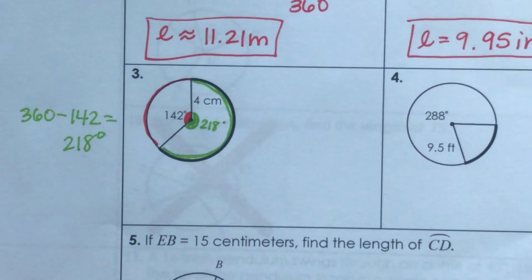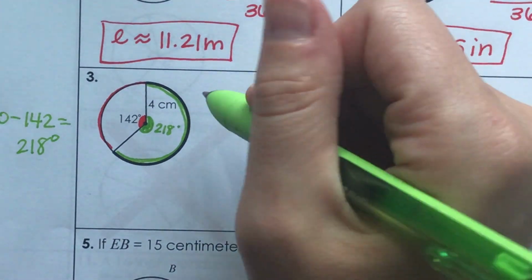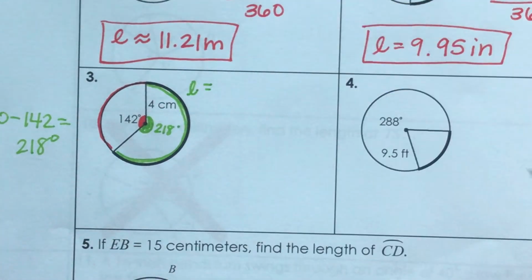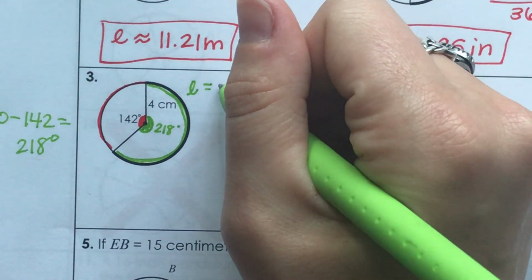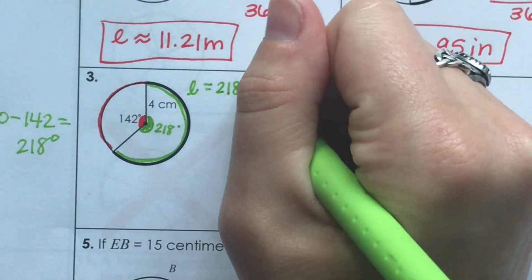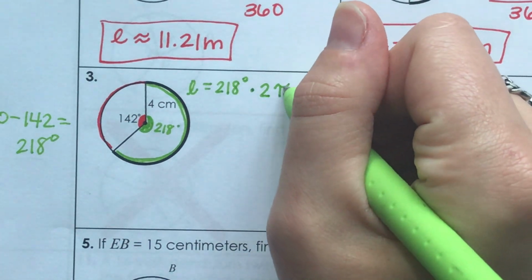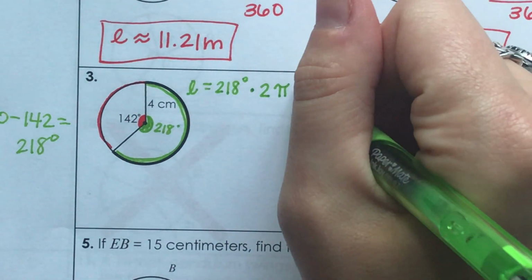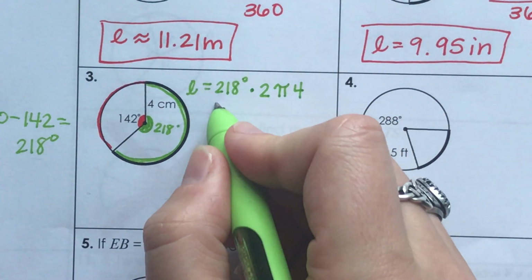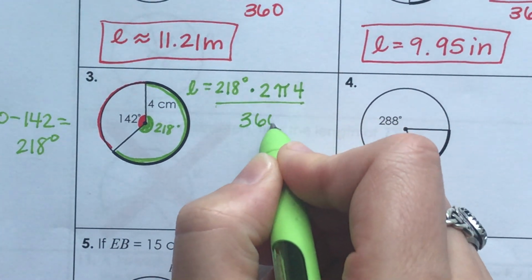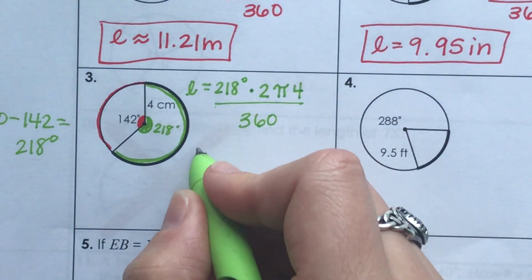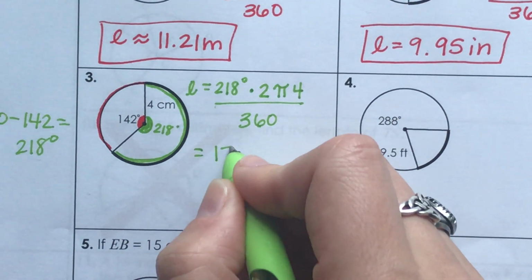Okay, now I have the right information and I can plug it into the equation. So my angle is 218 degrees times 2 pi r, my radius is 4, all over 360. So I multiply my numbers together first.